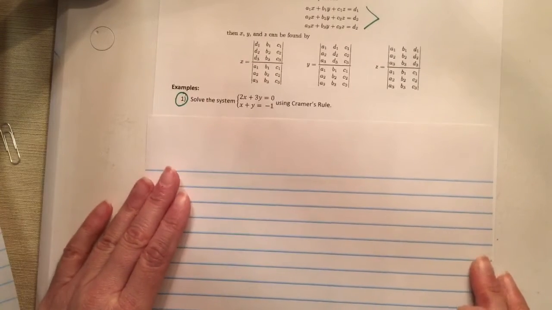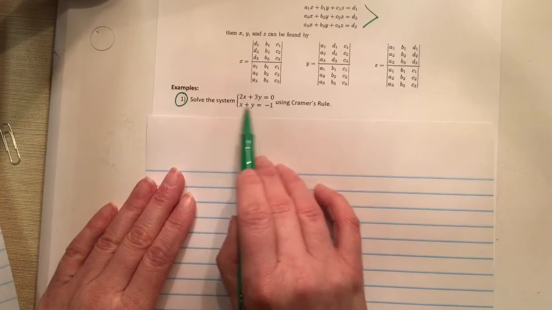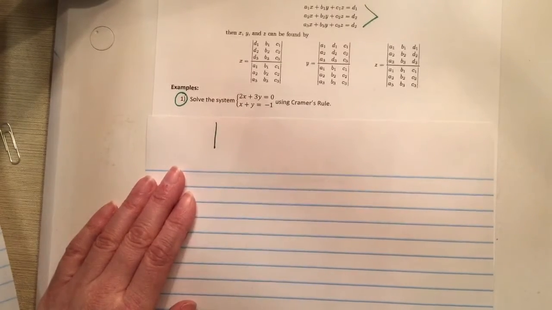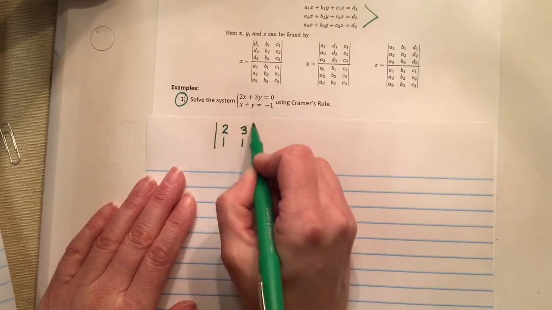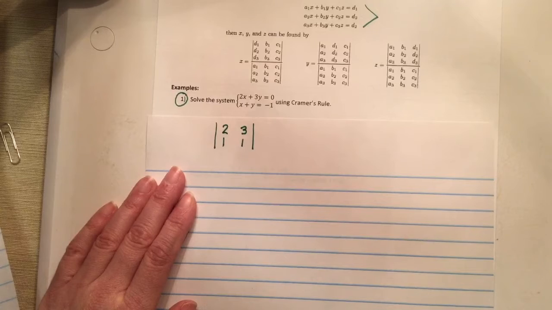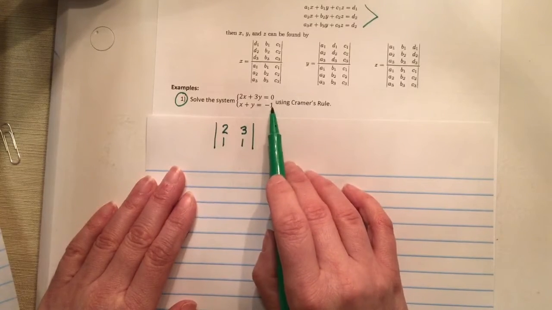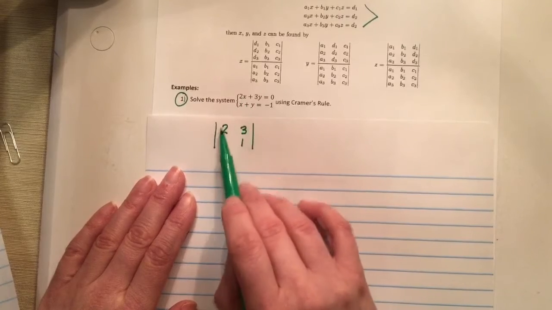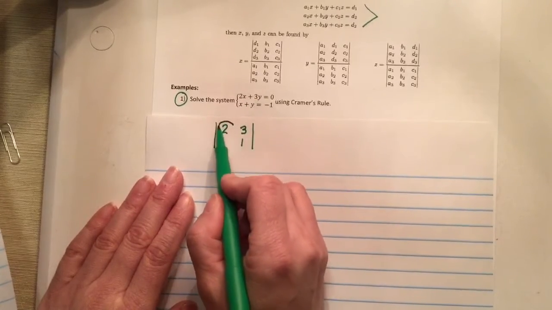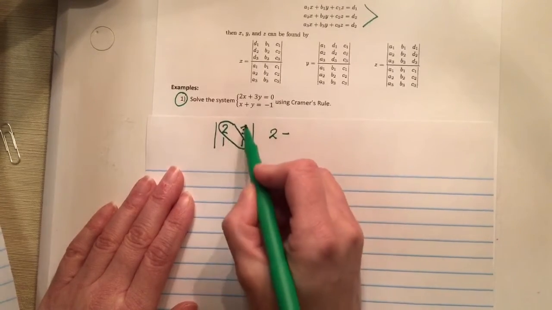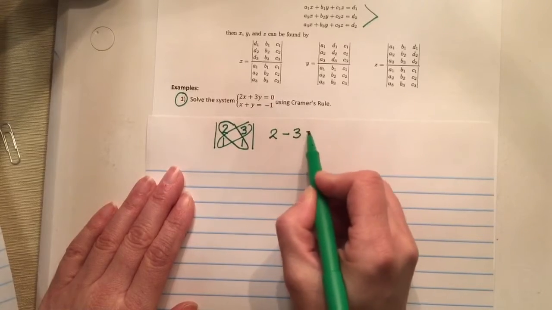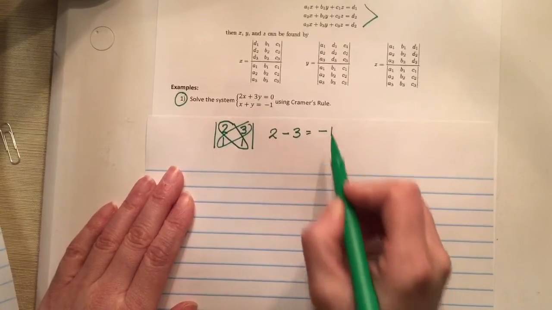Okay, so let's go ahead and try example number one. Example number one is a 2x2. So step one, you're going to take your original system and turn it into, remember that coefficient matrix? So your x's are 2, 1, your y's are 3, 1, and it's just a 2x2. Again, it's not like an augmented matrix. You do not use the solutions. The solutions come in later. So the 2 and the 1, the 3 and the 1. To find the determinant, 2 times 1 is 2, minus 3 times 1 is 3. 2 minus 3 is negative 1.